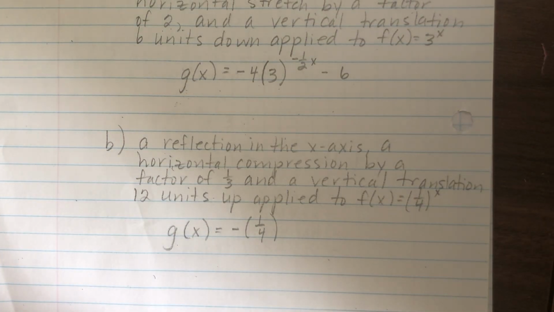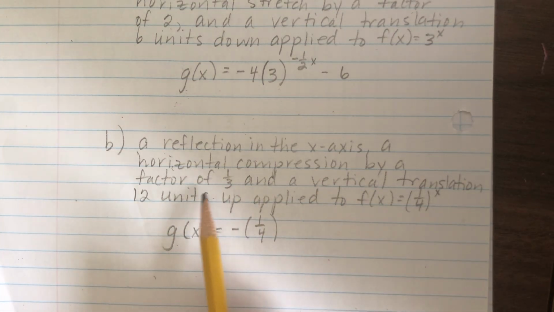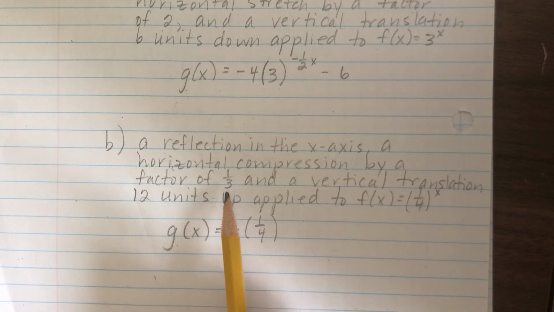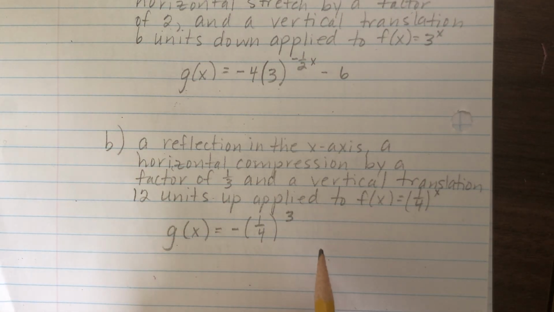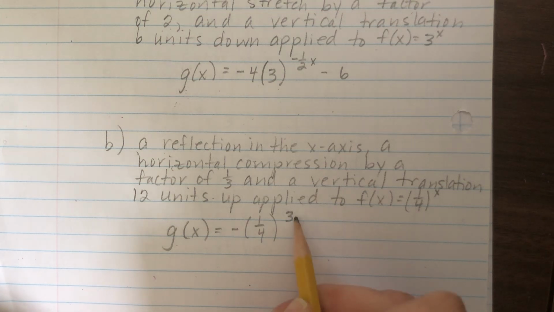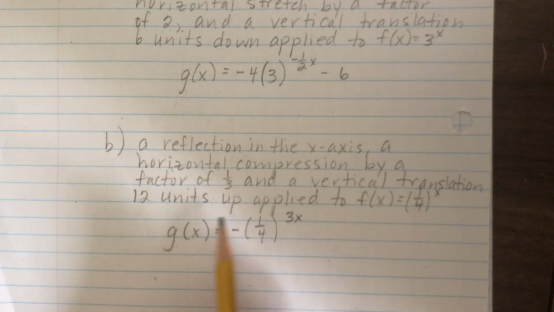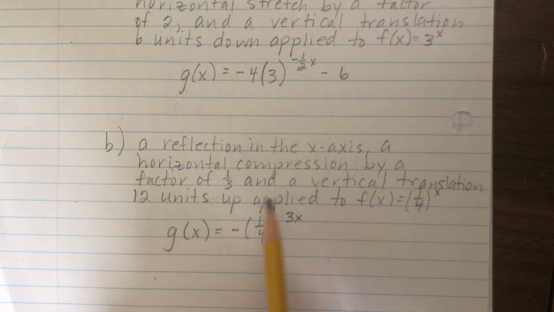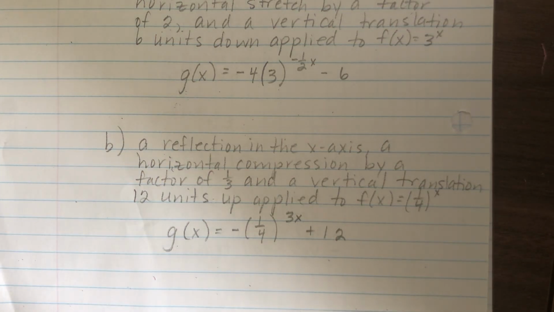And we work on the exponent. It says here that we have a horizontal compression by a factor of 1/3, making the k value 3. Again, in this case, we don't have a horizontal translation, so the 3 can just be followed by x. Okay, and the last thing that we have is a vertical translation 12 units up. That means c is going to be positive 12, and it will appear at the end.